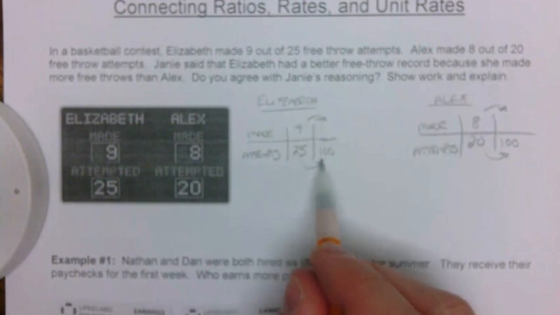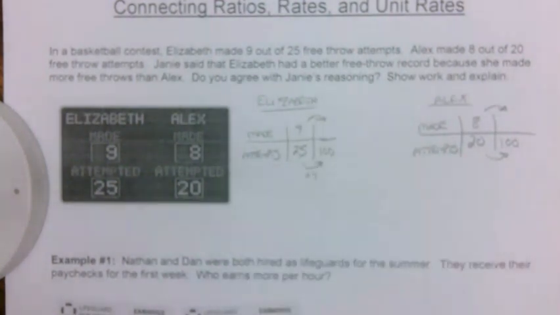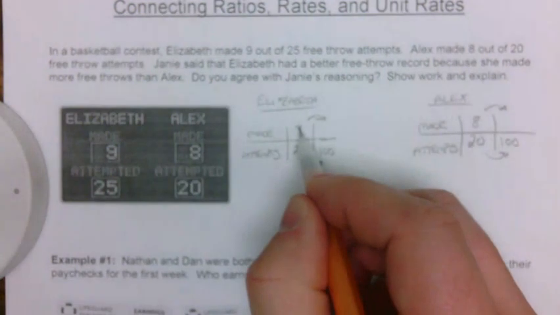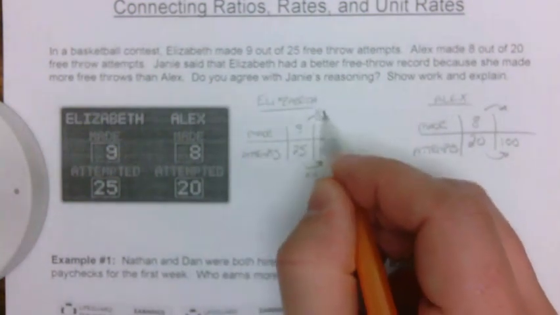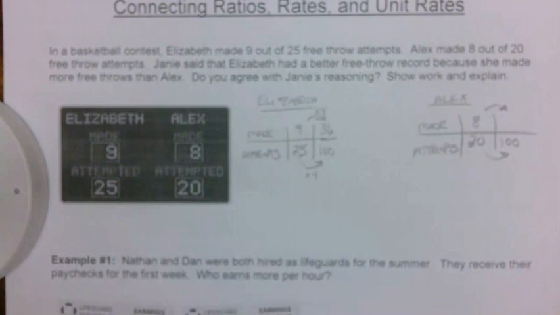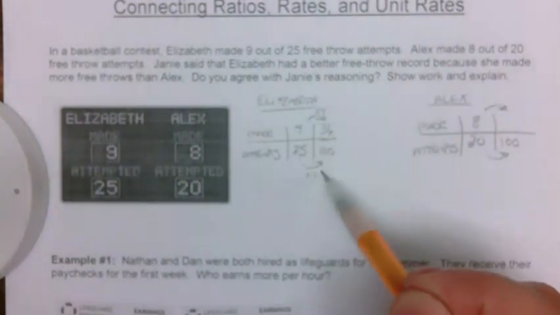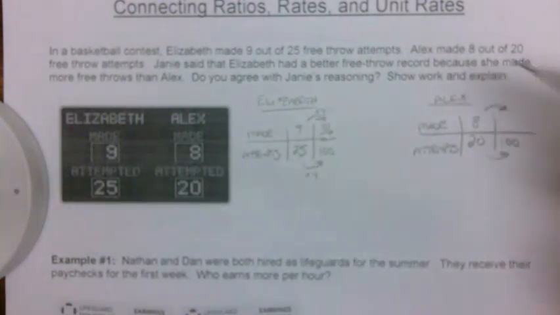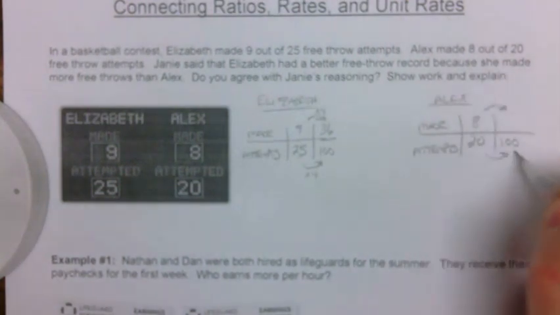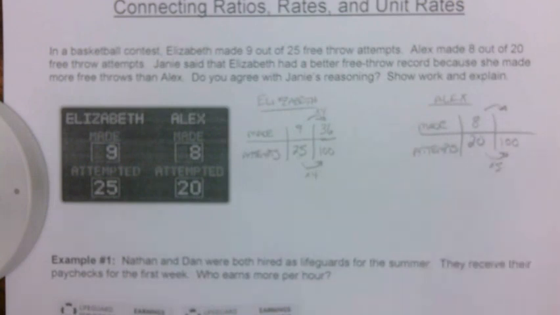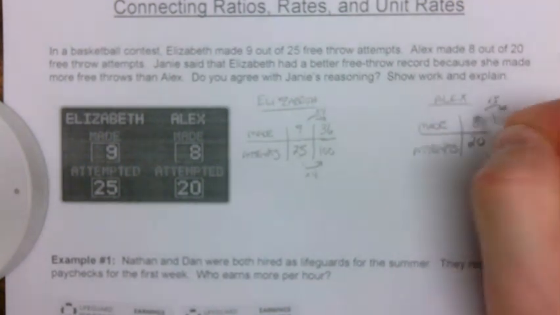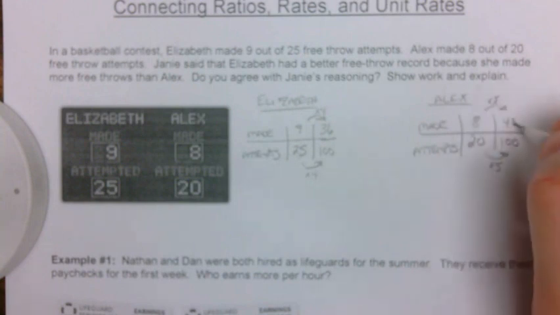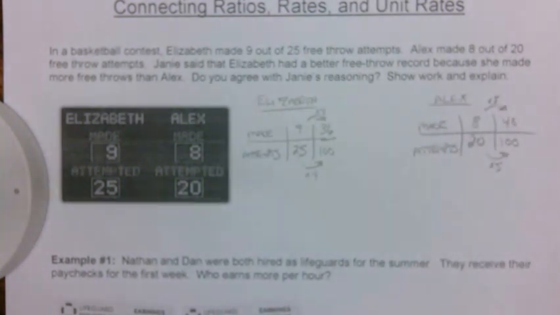Well, to go from 25 attempts to 100 attempts, I'm going to have to multiply by 4. And to go from 9 times 4, I'm going to get 36 shots that were made. Since I scaled up by 4 with the attempts, I scale up by 4 with the shots made. 9 times 4 is 36. So I would think that Elizabeth would get 36 out of 100 shots that she attempted. For Alex, to scale up from 20 attempts to 100 attempts, I'm going to multiply by 5. Do the same thing to the shots made. 8 times 5, I would expect that Alex would make 40 out of her 100 attempts.